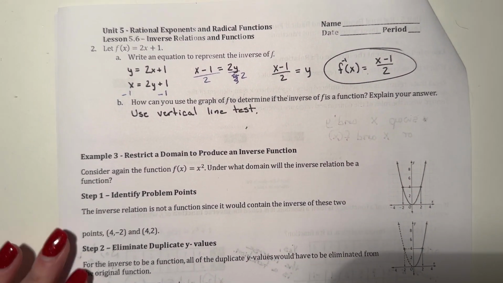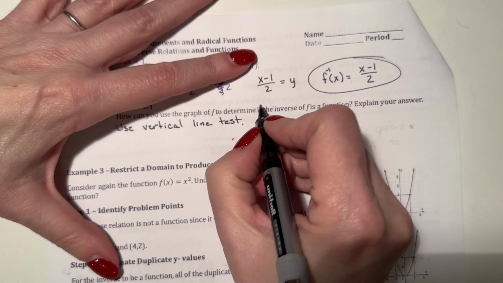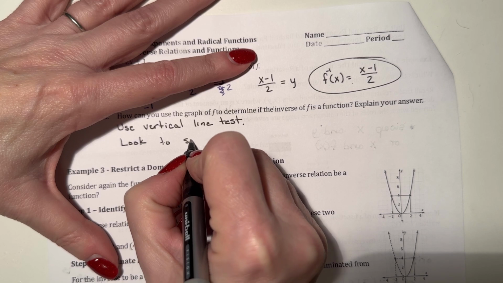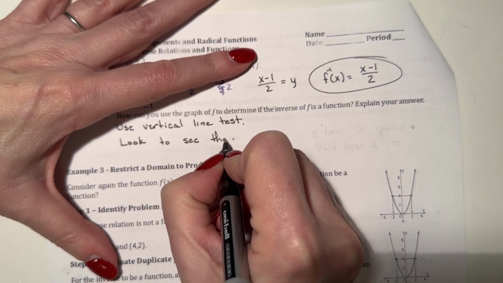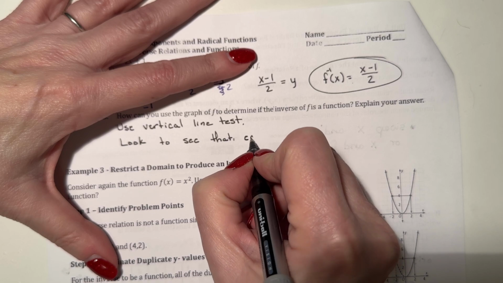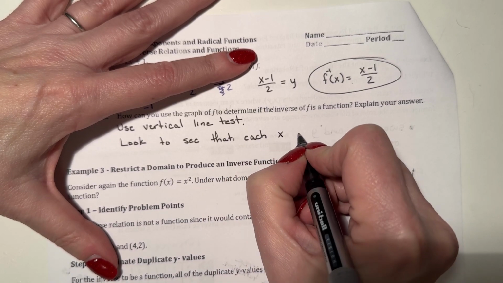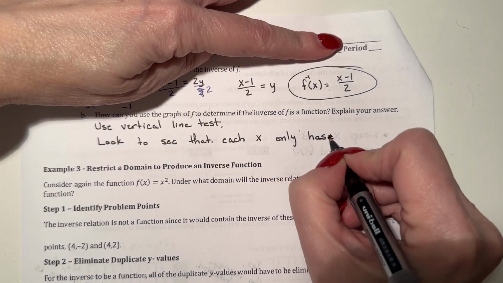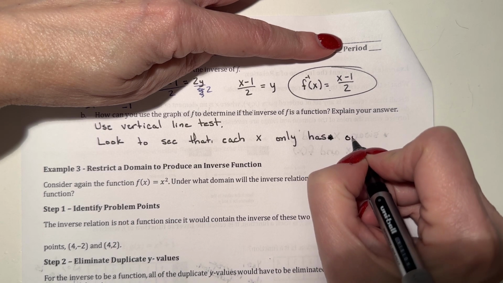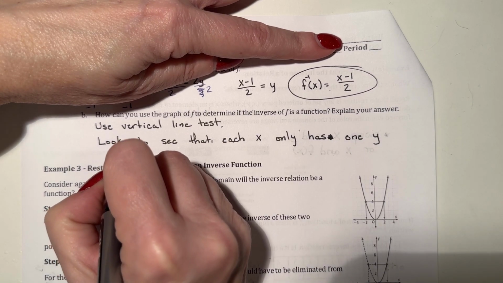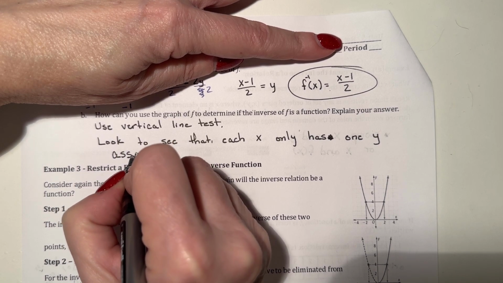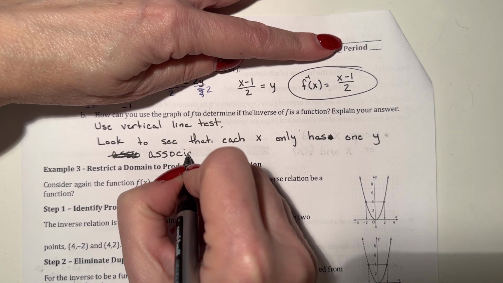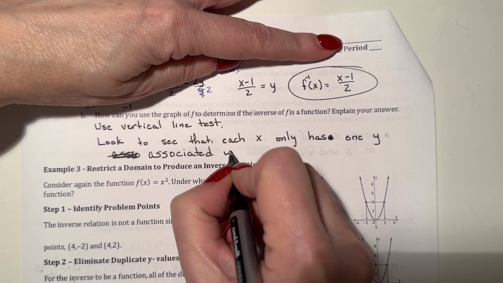So what you're doing with the vertical line test is looking to see that each x only has one y associated with it. Okay.